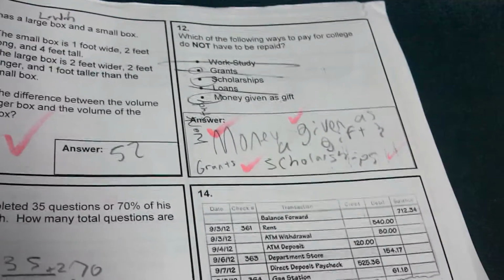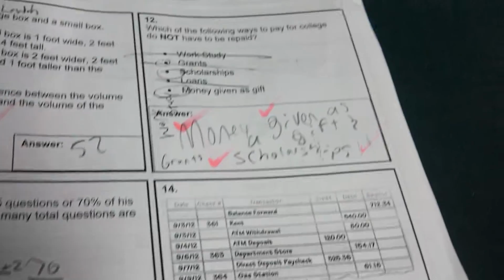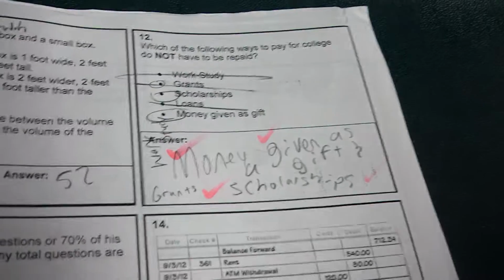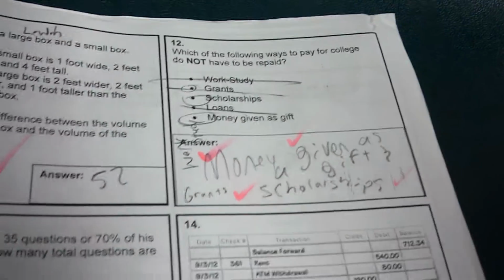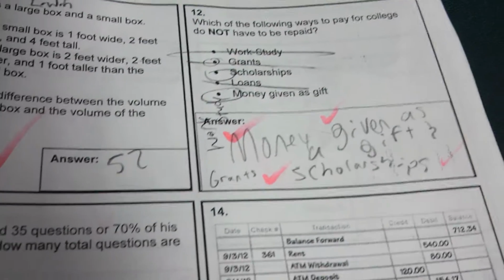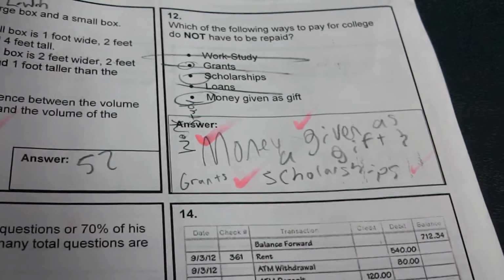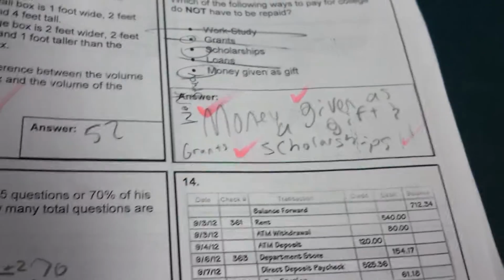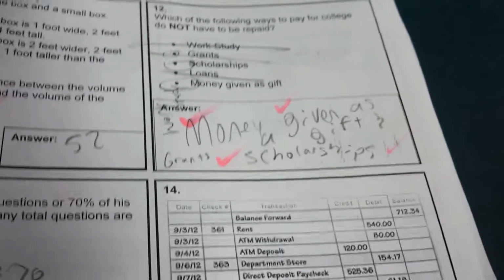Scholarship is because you are good at sports or you're smart and something like that, so your school gets paid off. Loan, that's when you have to pay them back. You have to pay them in small amounts of money at a time. A gift is money given as a gift. Well, since it's a gift, you don't have to really pay them back. So now we're on number 13.